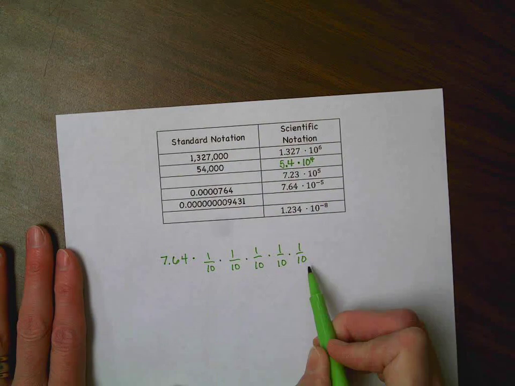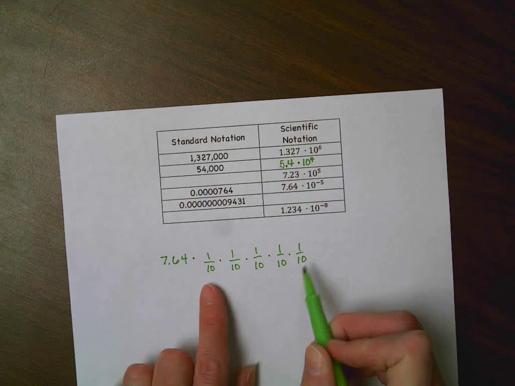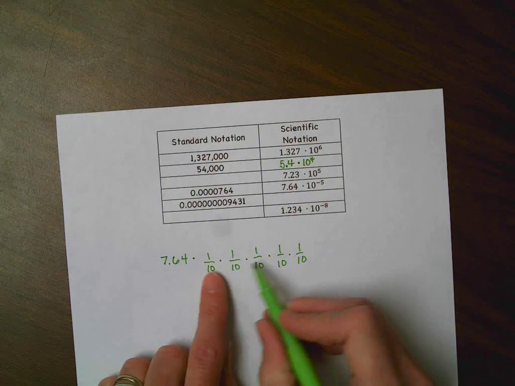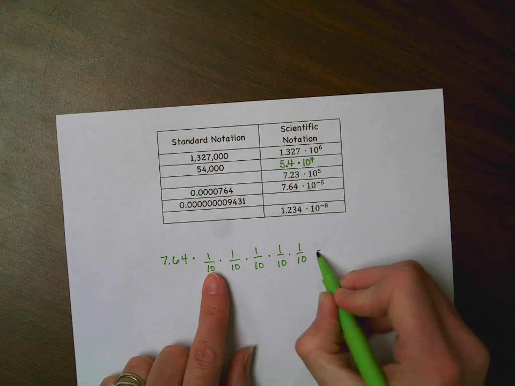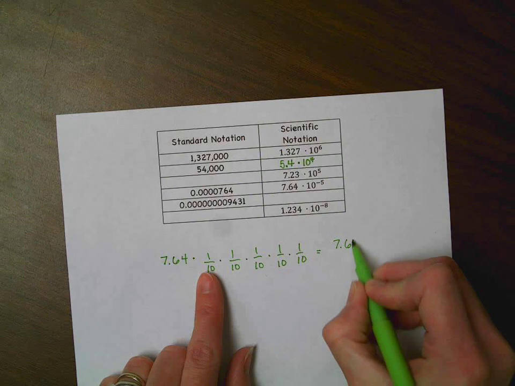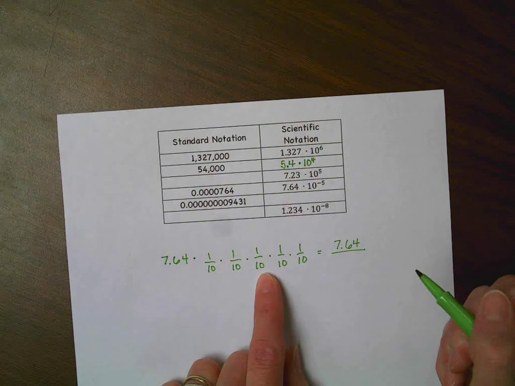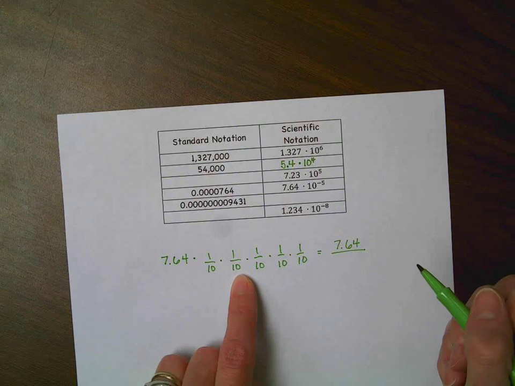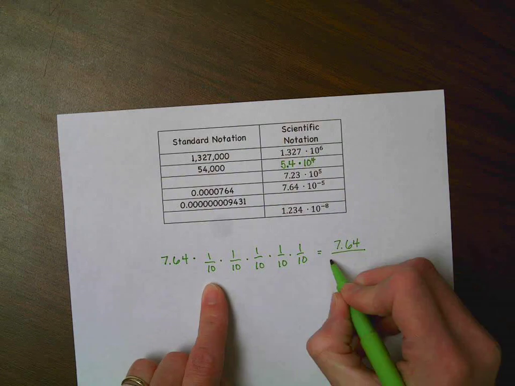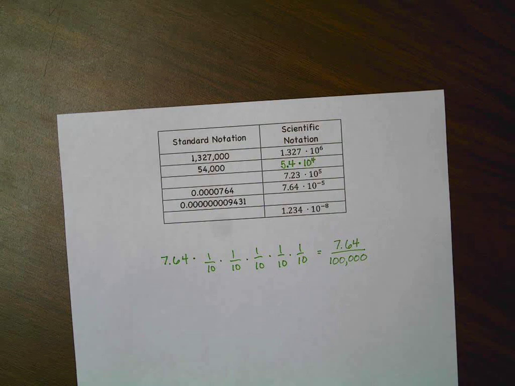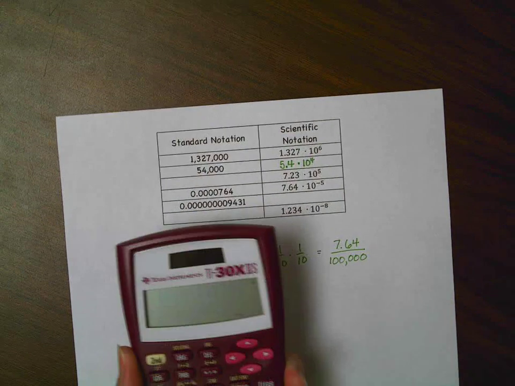So if we take 7.64 times 1/10 five times, remember, I have to do it 5 times because when you have a negative exponent, that tells you how many times, and then my base has to be that number. So I know 7.64 times 1 times 1 times 1 times 1 times 1 still gives me 7.64, and then I know that 10 times 10 is 100, times 10 is 1,000, times 10 is 10,000, times 10 is 100,000. So then I have divided by 100,000, and let's see what we get.